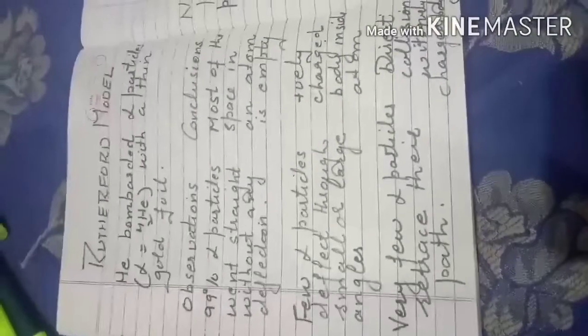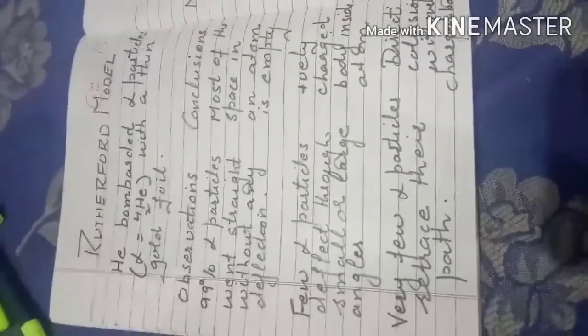What he did, he struck alpha particles with a radioactive substance. Students, alpha particles is a particle which carries 2 unit of positive charge and has mass nearly 4 times that of proton. In other words, these particles are nothing but helium nuclei.